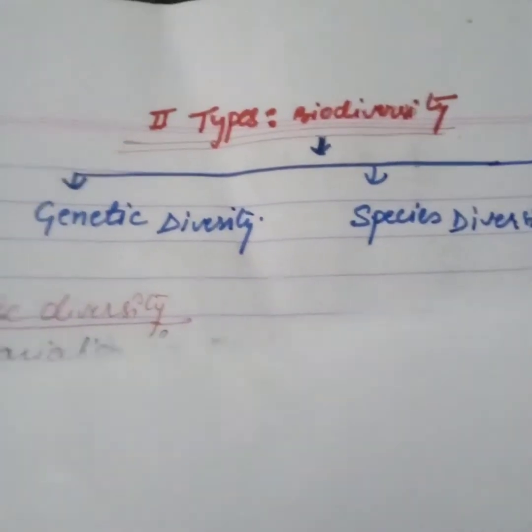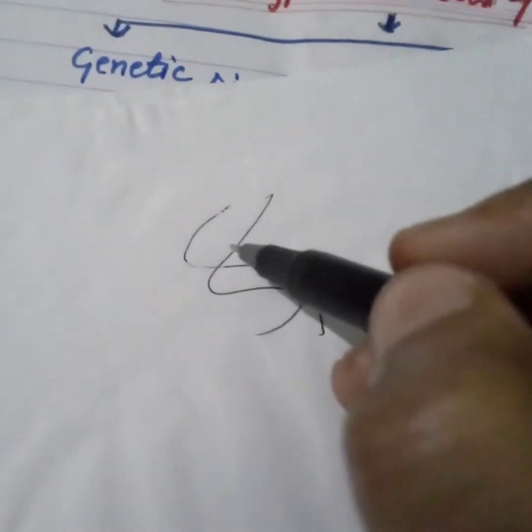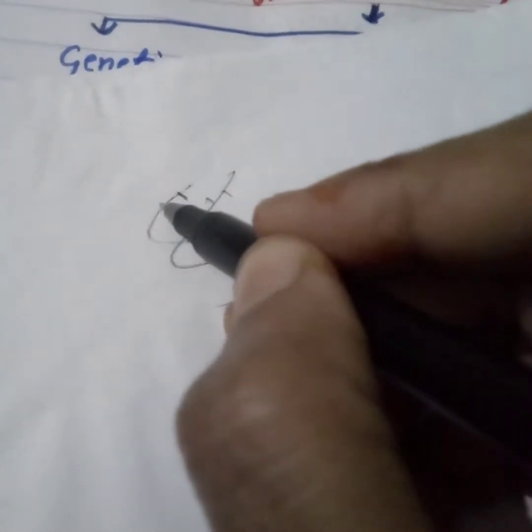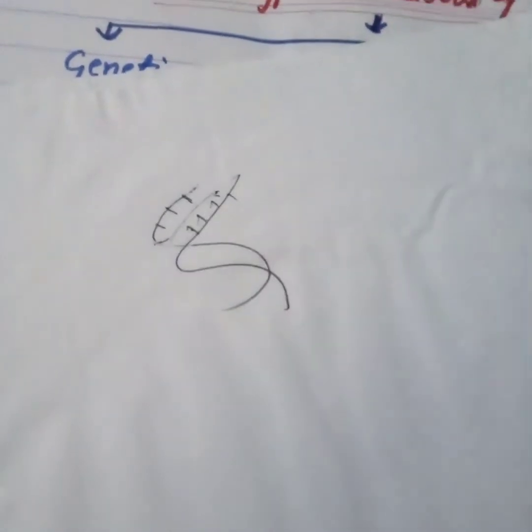And what is a gene? A gene is a segment of DNA which consists of a sequence of nucleotides. Clear? So a sequence of nucleotides means, if we draw the DNA structure, this is the DNA structure, and it consists of nucleotides, and these nucleotides are found inside the helix turn.